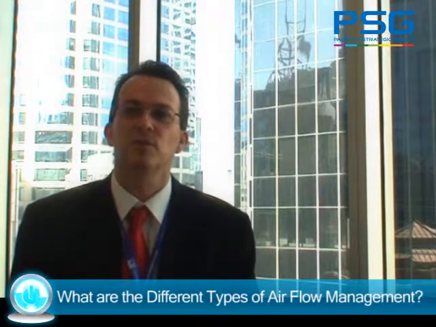So there are different types of airflow management. The traditional layout in a computer room is a hot aisle cold aisle system, which can lead to inefficiencies because there's a lot of airflow mixing going on.